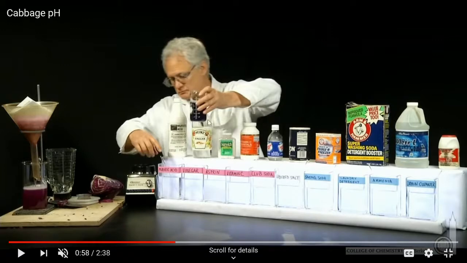So now what he's going to do is add this purple red cabbage indicator into different solutions. He has muriatic acid here. He's got vinegar, aspirin, vitamin C, club soda, salt water, baking soda, laundry detergent, ammonia, and drain cleaner. And he has them in little clear beakers. It's kind of hard to see, but they're all lined up in clear beakers and kind of backlit there. Then he has the ingredients that he used up on top so you can see it. So here's where you're going to observe the color, and you're going to then add that color to your data table. Okay, so I'll let him go ahead and start.